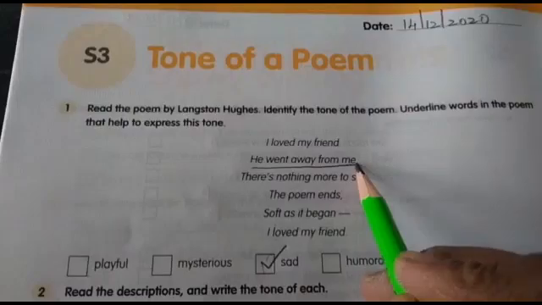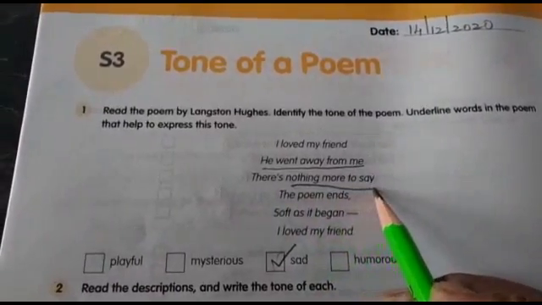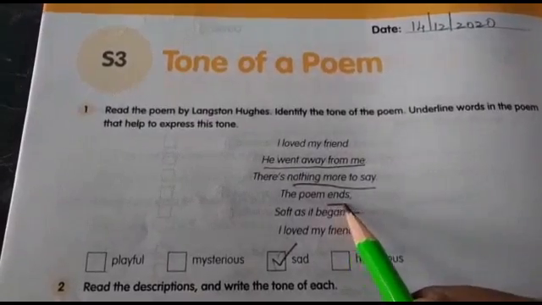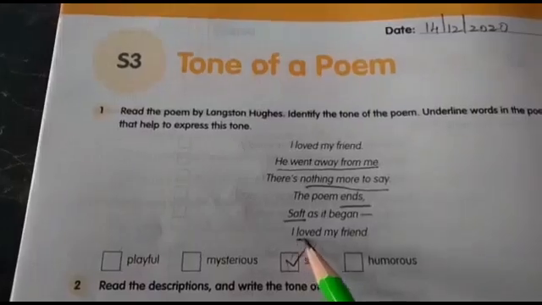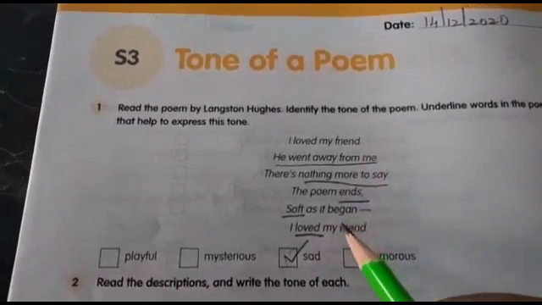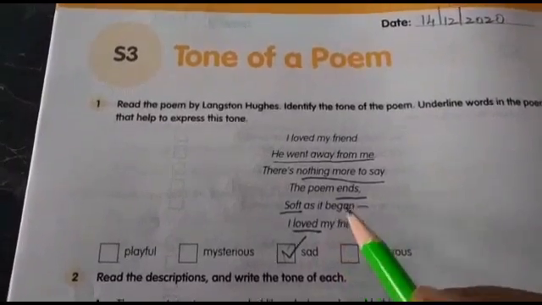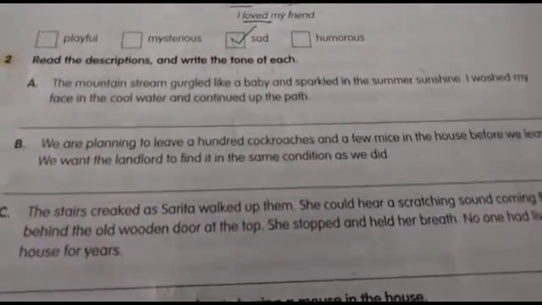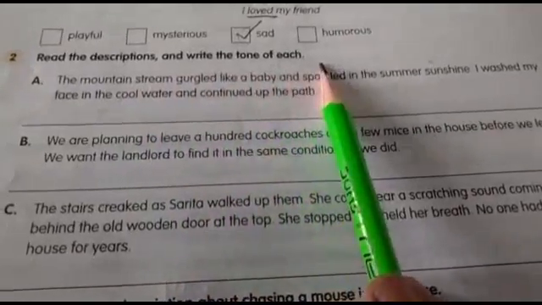He went away from me. Nothing more to say. Ends. Soft and loud. These are the phrases which help you to identify the tone of the poem. Question number 2. Read the descriptions and write the tone of each.